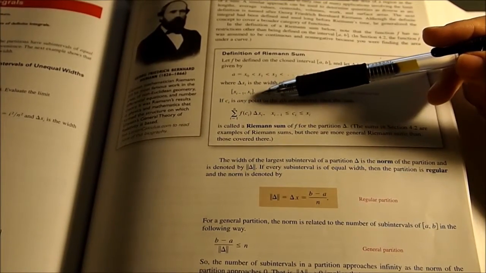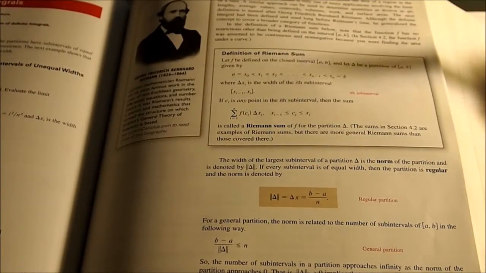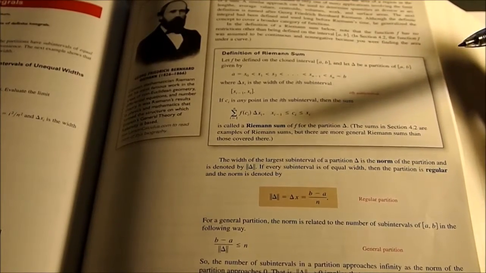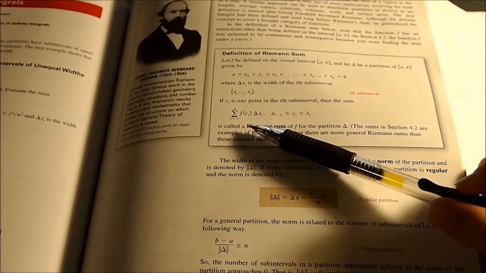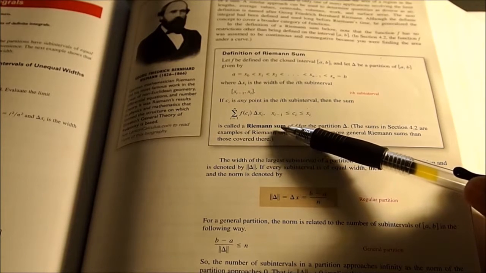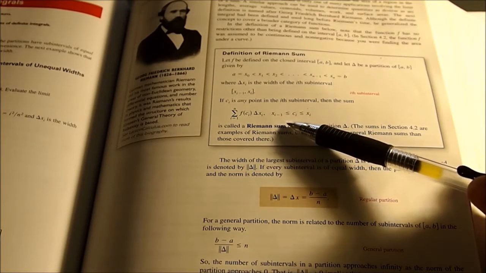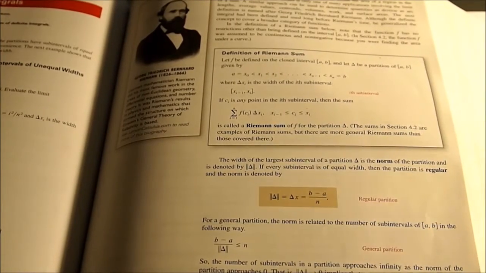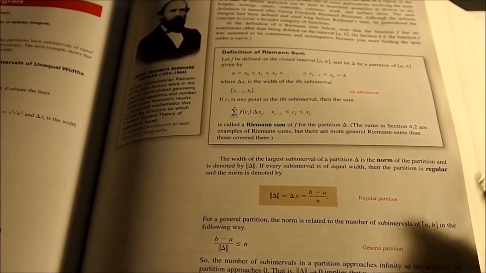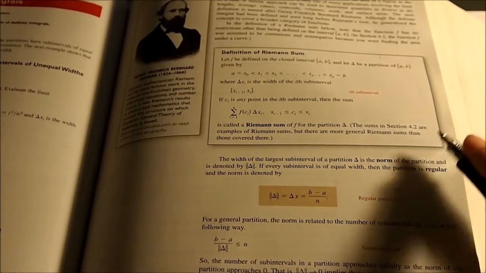from x sub i minus 1 to x sub i. If c sub i is any point in the ith subinterval, then the sum of f of c sub i delta x sub i from i equals 1 to n, where x sub i minus 1 is less than c sub i, which is less than or equal to x sub i, is called a Riemann sum of f for the partition delta.